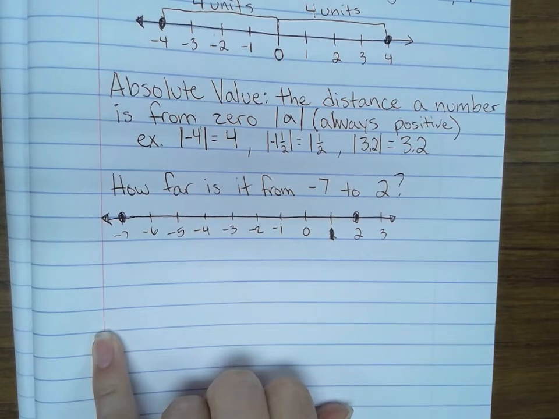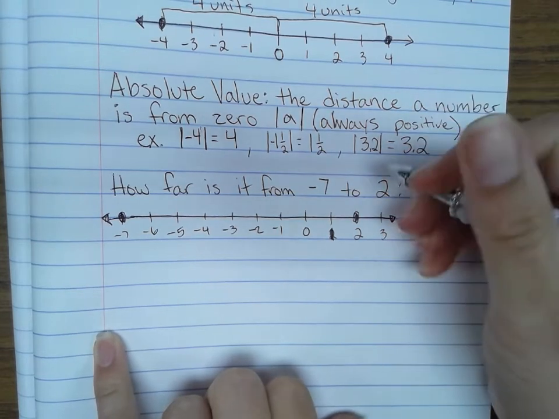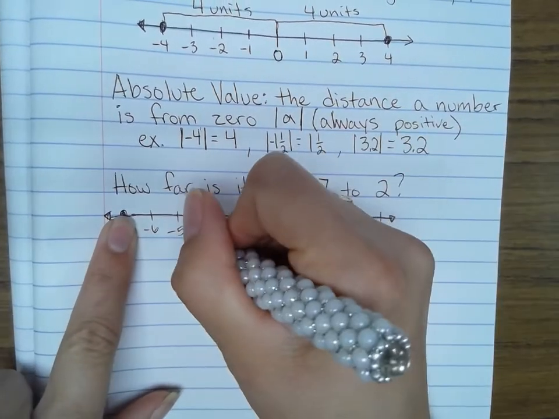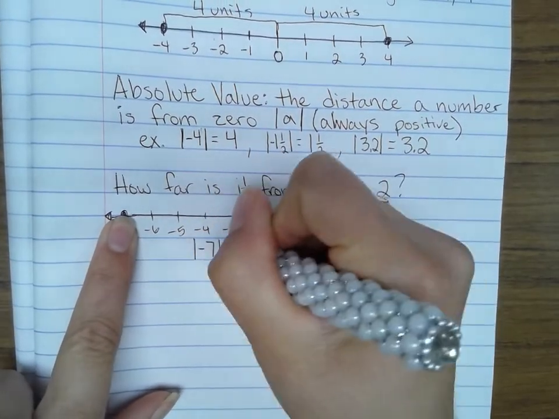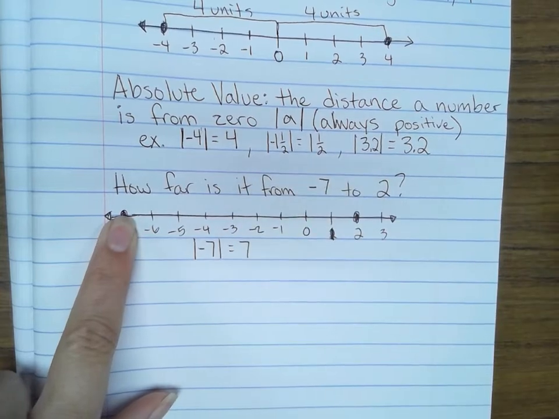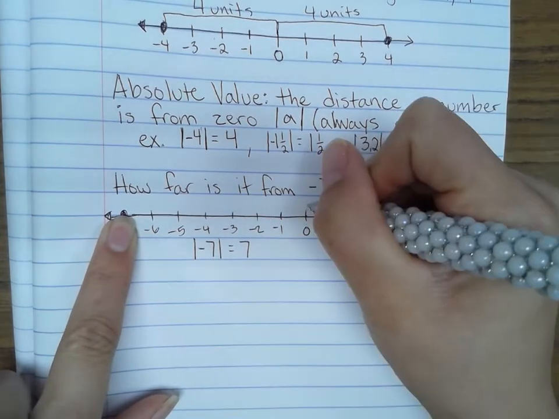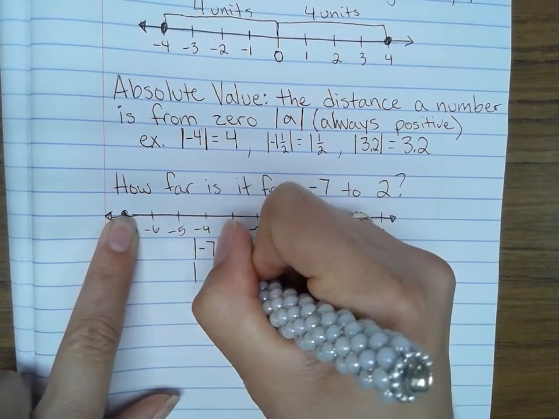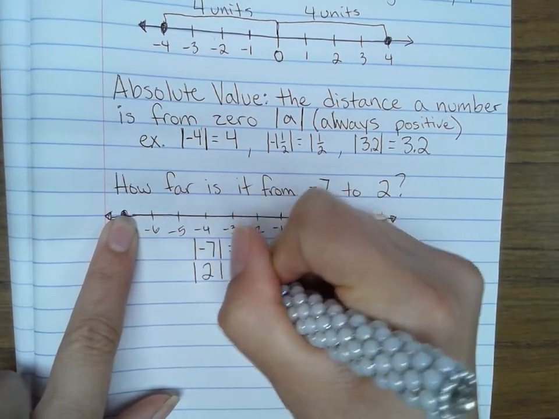Okay, this is where absolute value comes in handy. The absolute value, or distance from 0 of -7, is 7 units. Well, the distance from 0 to 2, the absolute value of +2 is 2.